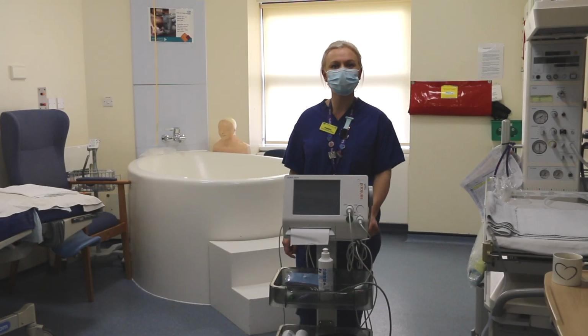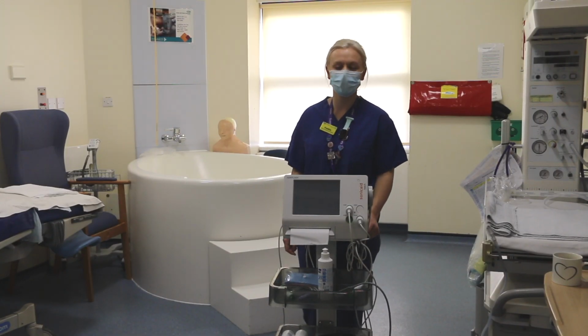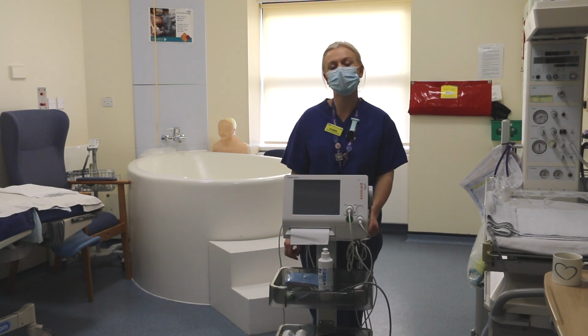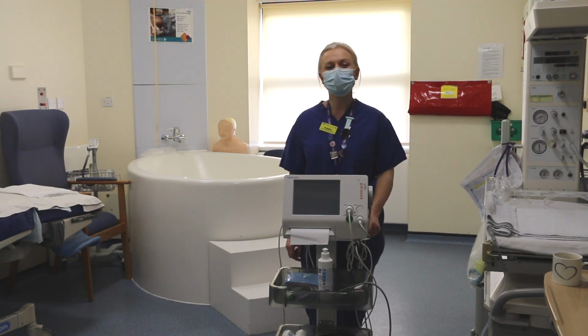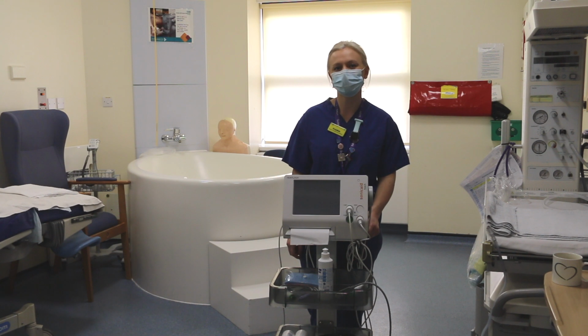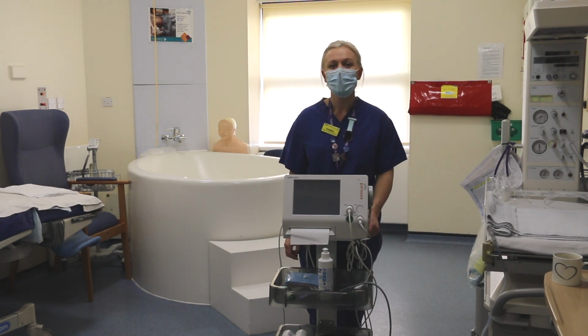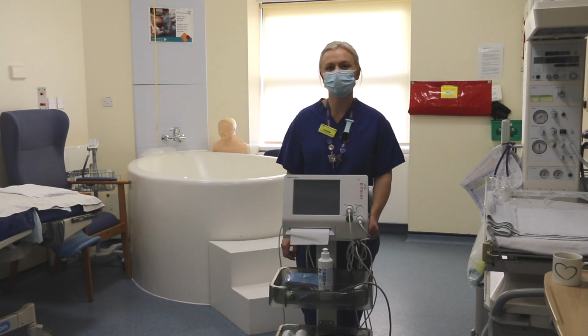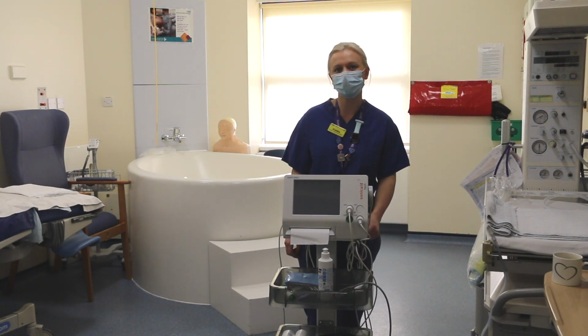Before commencing the CTG, it's important to consider the whole clinical picture and make sure that you have a clear clinical indication for use. You can refer to the antenatal and intrapartum CTG guidelines, and it's also essential that women in established labour have an onset of labour fetal monitoring risk assessment completed, and this is in their notes.